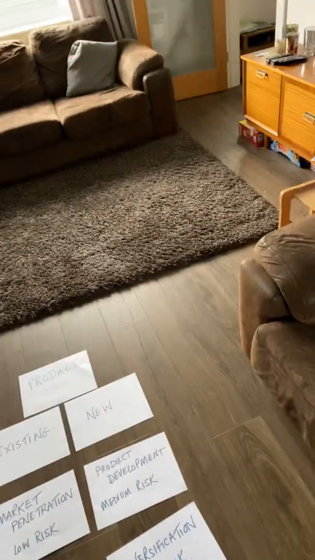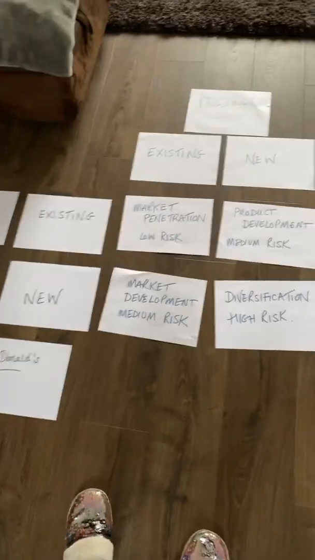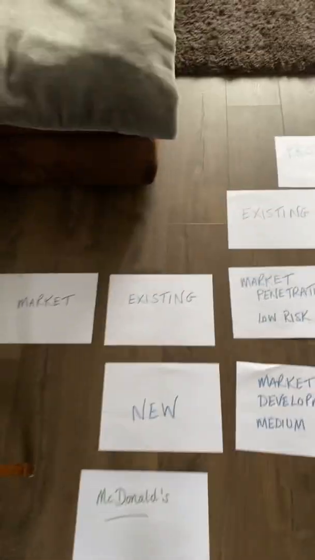I couldn't decide how to spell Mackey's, so I wrote McDonald's. Answers on a postcard or on an email. How do you spell Mackey's? You probably say it in your little messages to each other. How do you spell it when you put Mackey's?